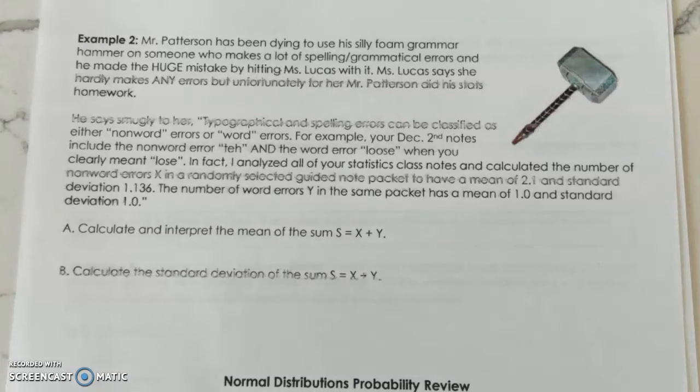Okay, I don't like this example. Number 2. Mr. Patterson has been dying to use his silly foam grammar hammer on someone who makes a lot of spelling and grammatical errors, and he made the huge mistake of hitting Miss Lucas with it. Miss Lucas says she hardly makes any errors, but unfortunately for her, Mr. Patterson did his stats homework.